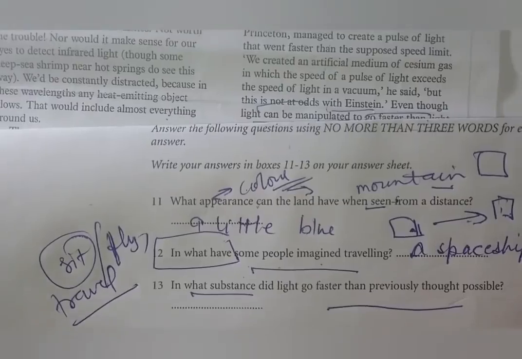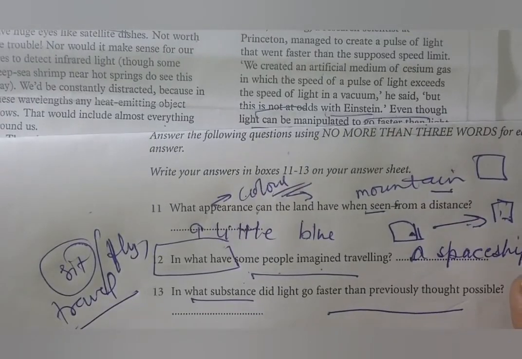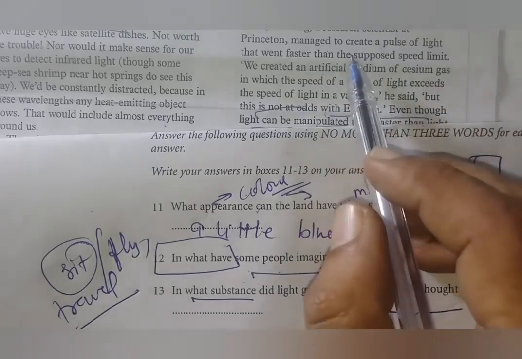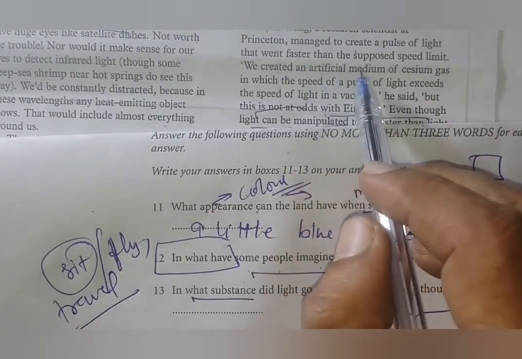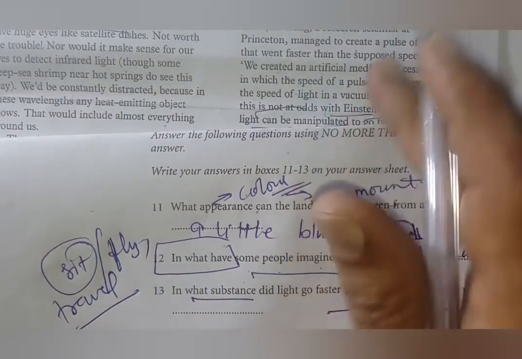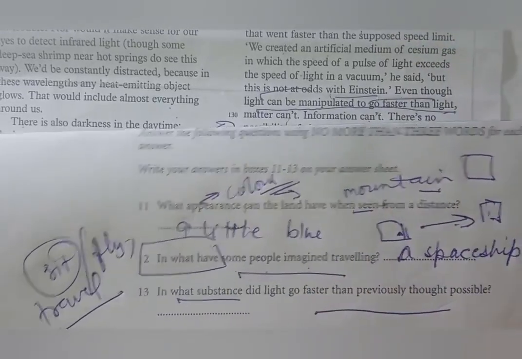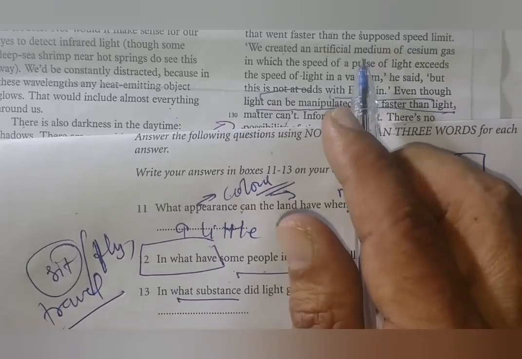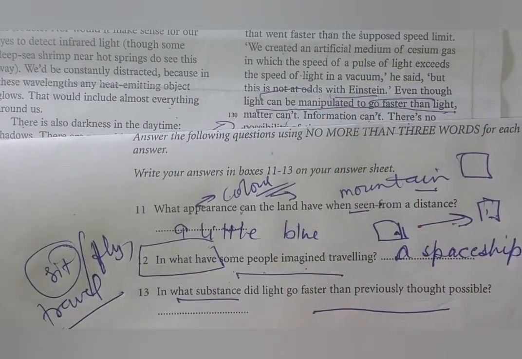Previously thought. Where is previously thought? He said we created an artificial medium. Its speed exceeds the vacuum. But he said, did light go faster? Then naturally it's a cesium gas.